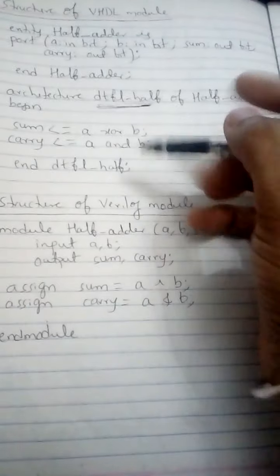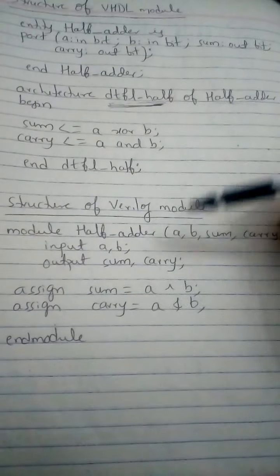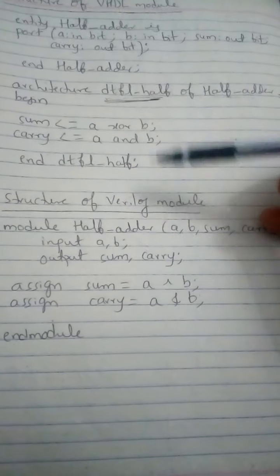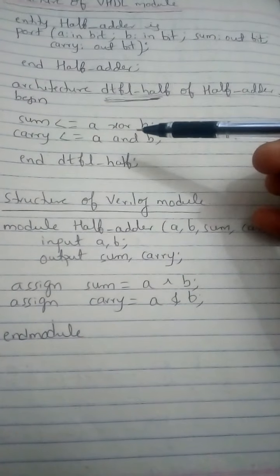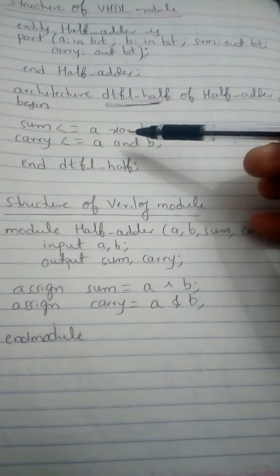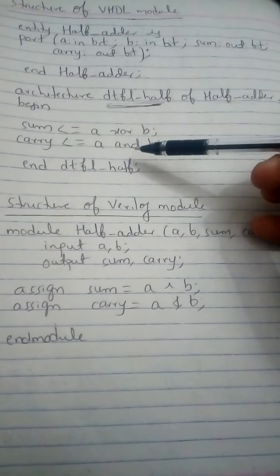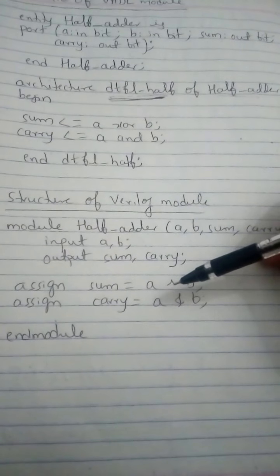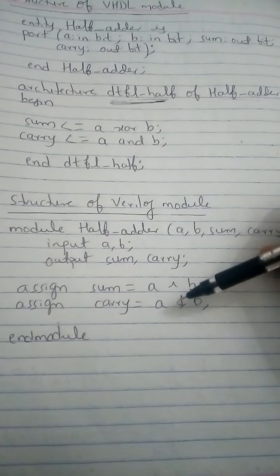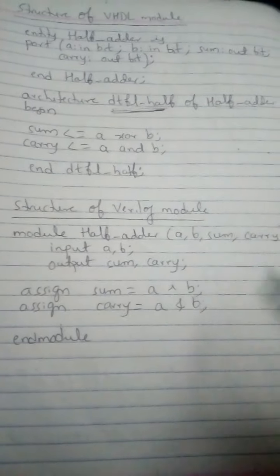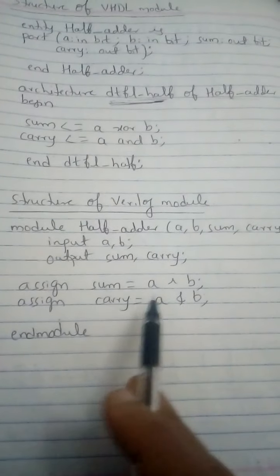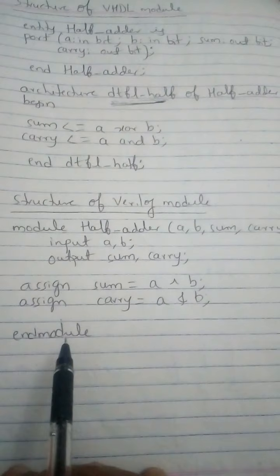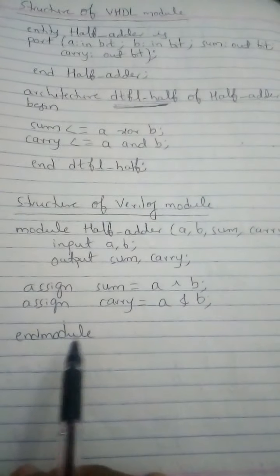One thing we need to remember is, if I compare the Verilog code with the VHDL code, in VHDL I am using words like XOR and AND. But in the case of Verilog, I am using symbols: this is the XOR symbol, this is the AND symbol. So after showing the relationship between inputs and outputs, I am closing the module by using the word endmodule.